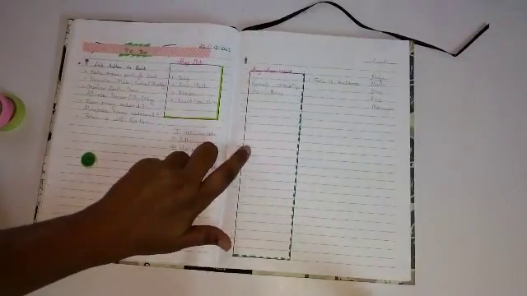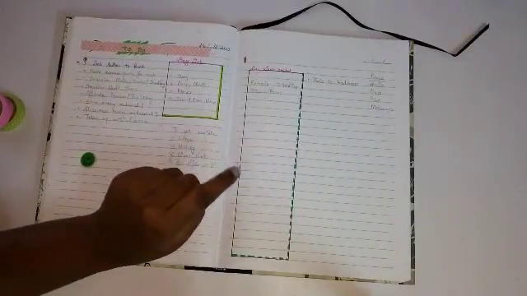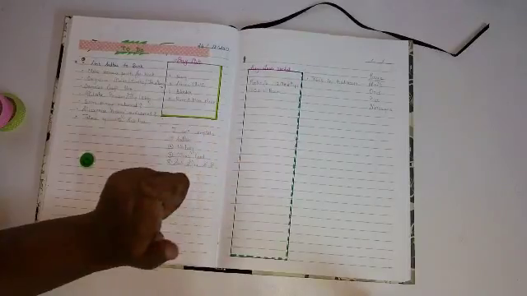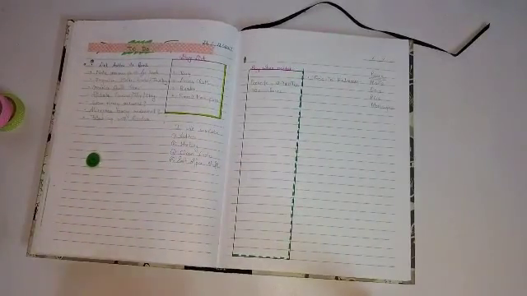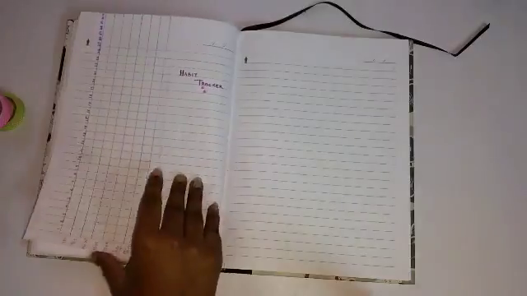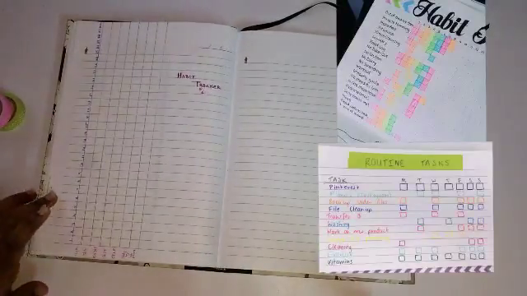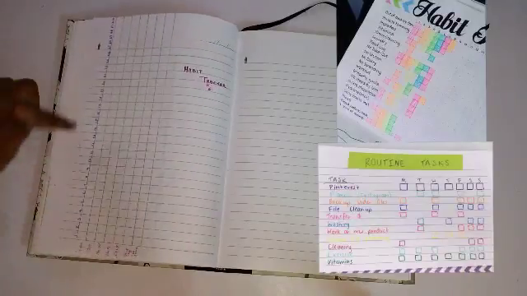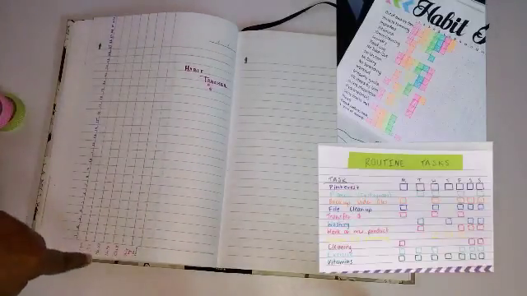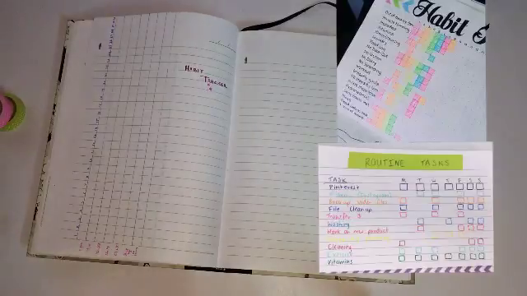The last page for my bullet journal would be the habit tracker. This is my Jan habit tracker, where I've written all the days of the month and what all habits I want to track. Some of the habits which I've written down are early sleeping habit, and then fitness, and not eating packed foods. So you can track whichever habits you want.